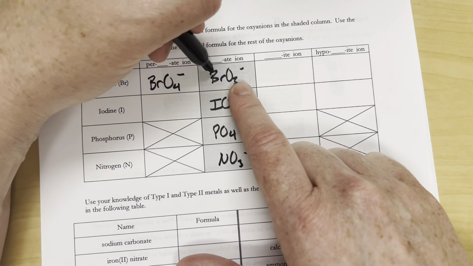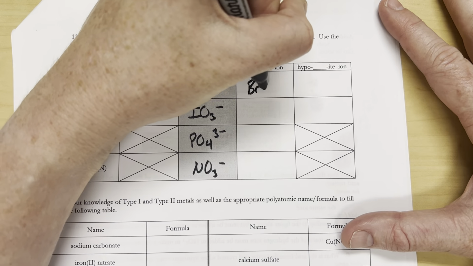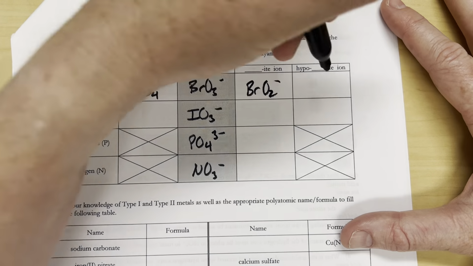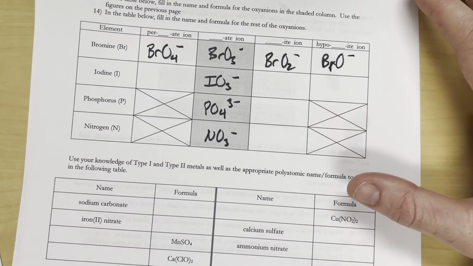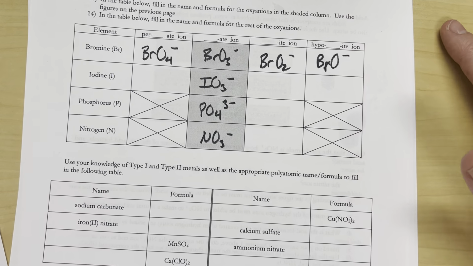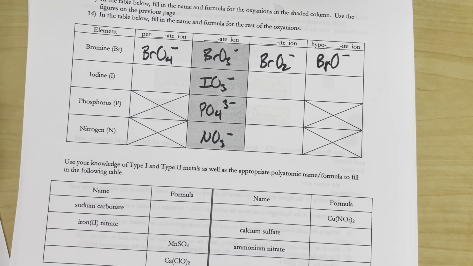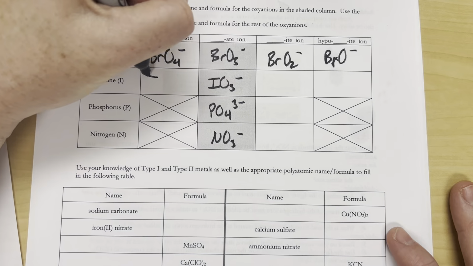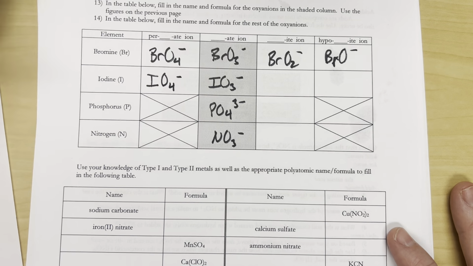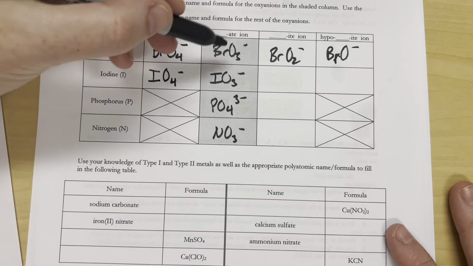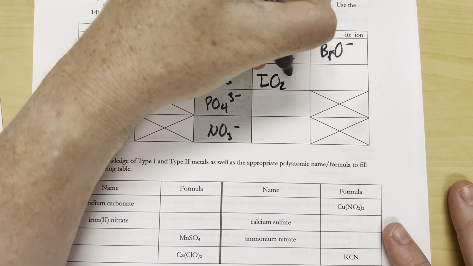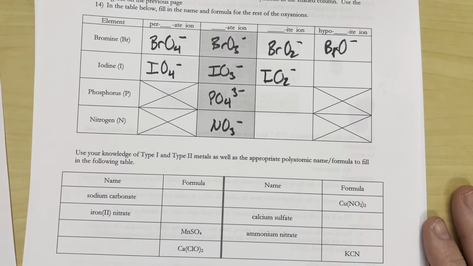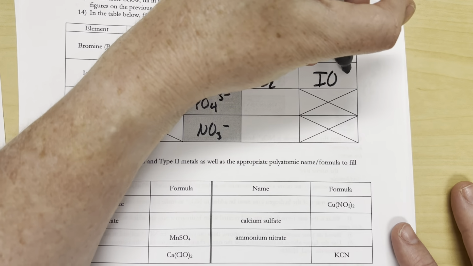So bromate is this. Bromite must be BrO2 negative, and hypobromite is just BrO negative. Remember when we did NaBrO? That's what it came from. Okay, iodine, we can have a periodate ion, which would be IO4 negative. The -ate again is IO3. Iodite would be IO2, and the hypoiodite would be IO.